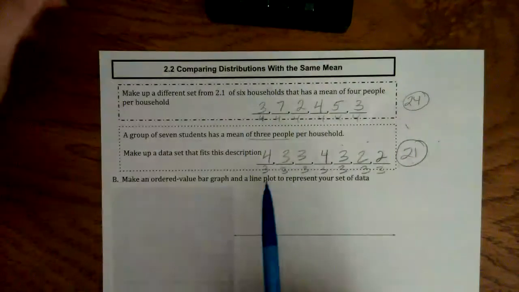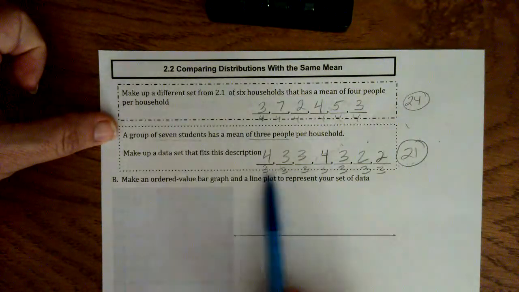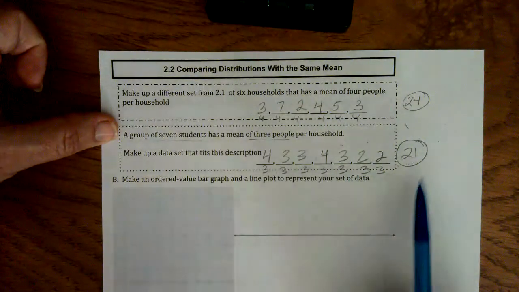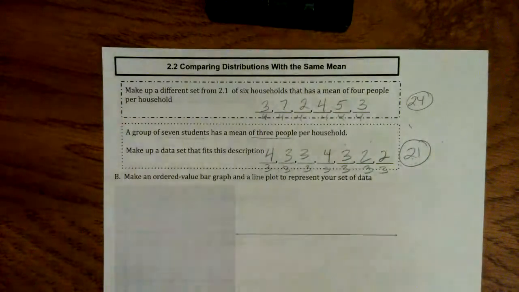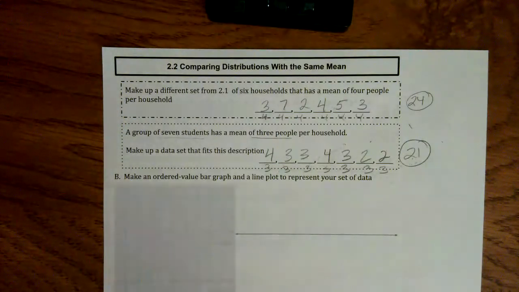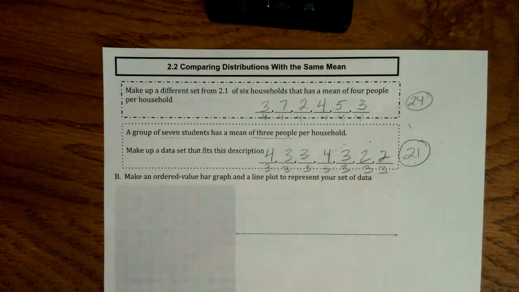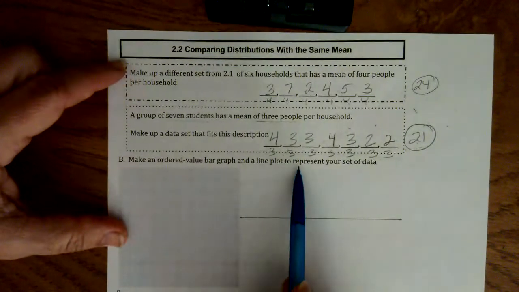The fact that what you needed to do was to say that if it was the mean, then my 3 would be distributed evenly among everybody, all 7 households. So that's 21 people. So then this could be my data set. Your data set could be completely different. So yours is going to look different, but the idea of what we're going to do now will be the same. It said make an ordered value bar graph.